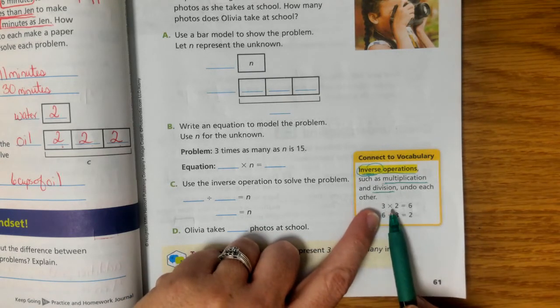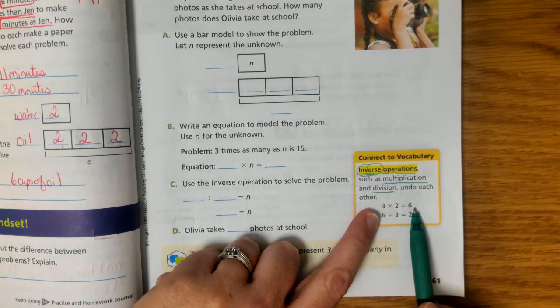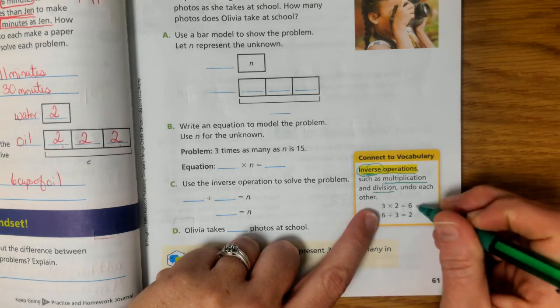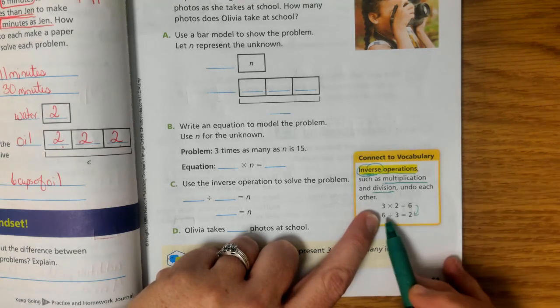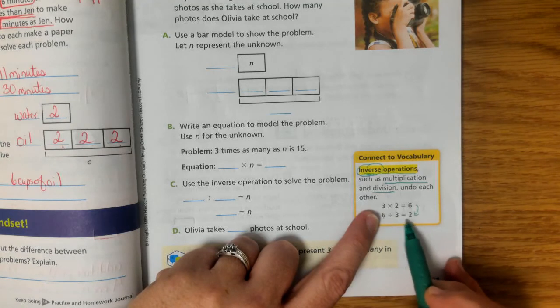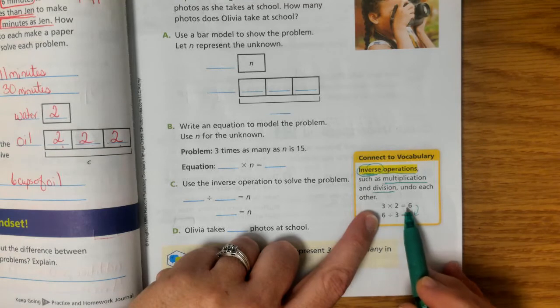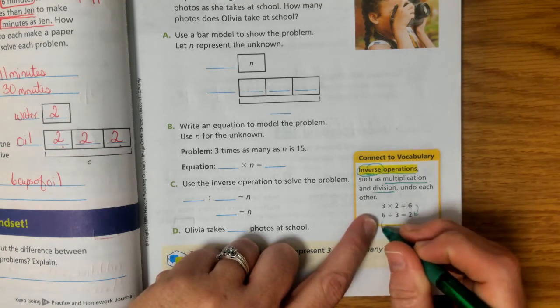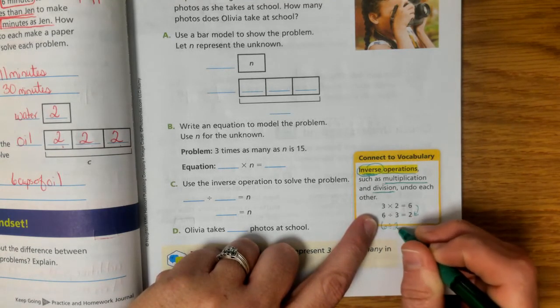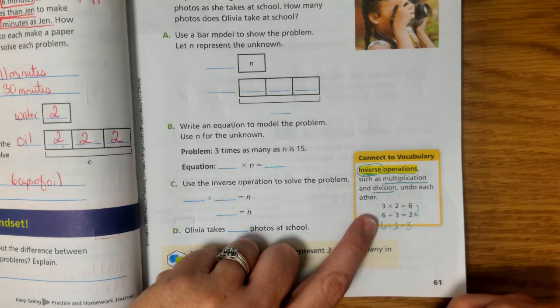If I have 3 times 2, that equals 6. So the inverse of that is that 6 divided by 3 equals 2. You could even say the inverse of 3 times 2 equals 6 is 6 divided by 2 equals 3.